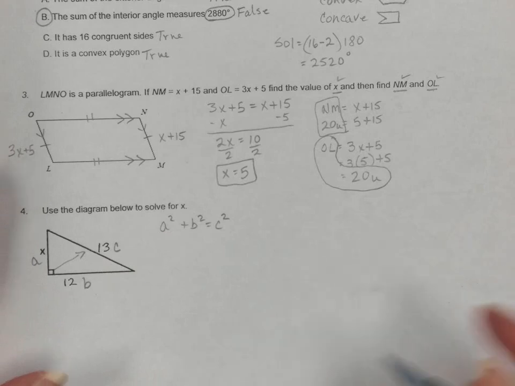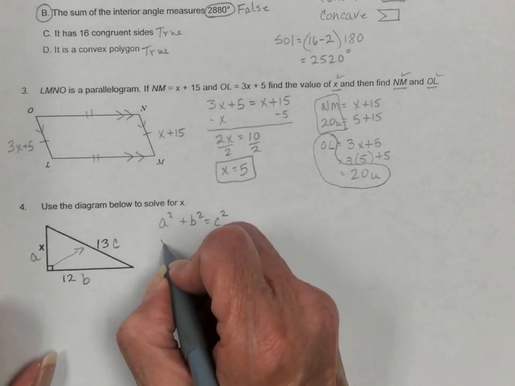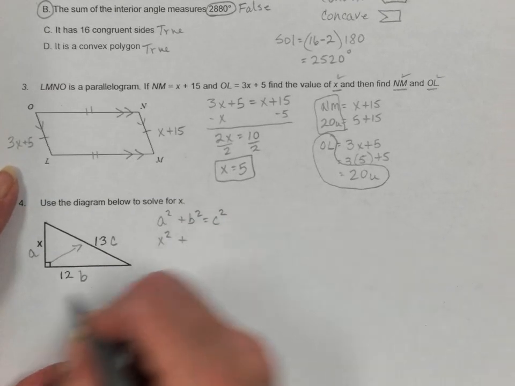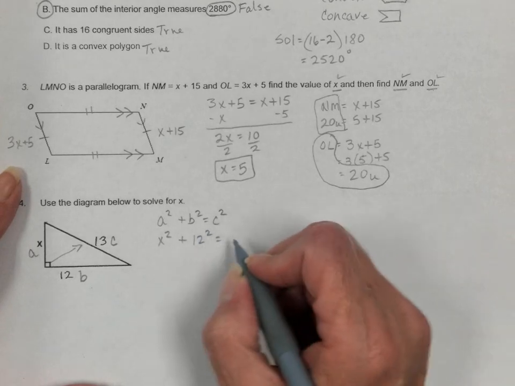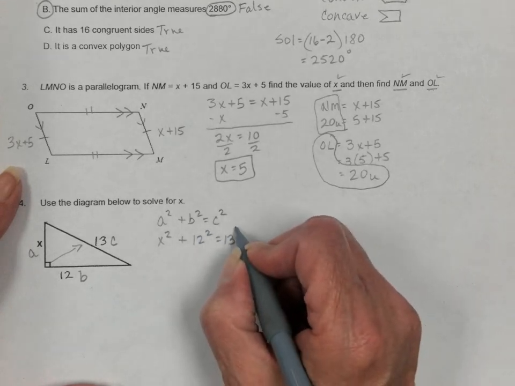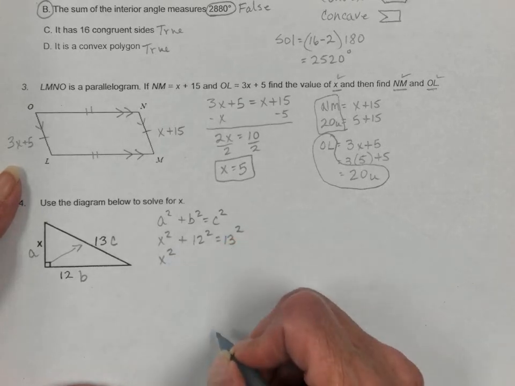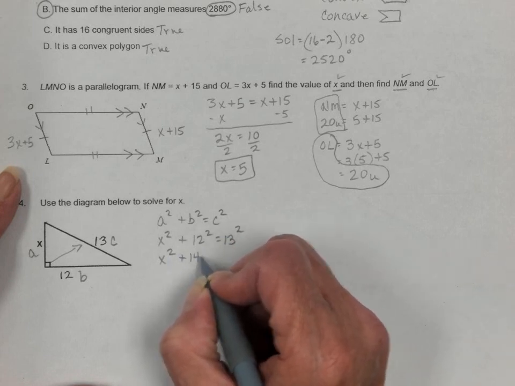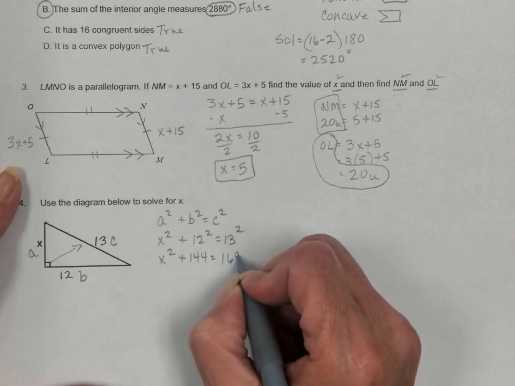Now I'm just going to fill stuff in. My A side is currently x, and square it. Plus my B side, currently 12, square it. And my C side, which is 13, and square that. I can't take any action on x squared, I'm just going to drop it down. But 12 squared is 144, and 13 squared is 169.